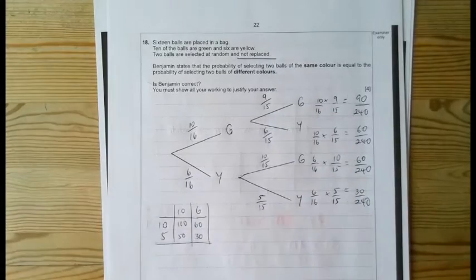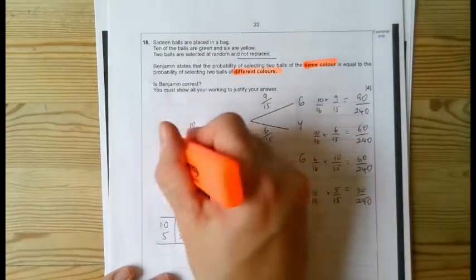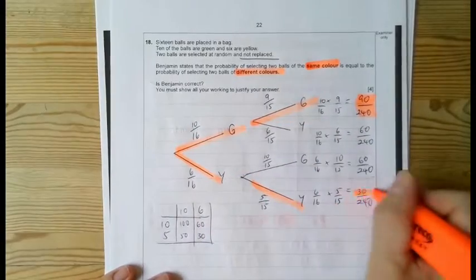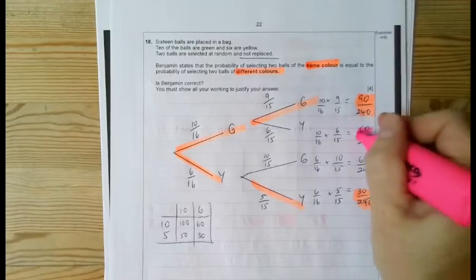Now Benjamin has said that getting the same colour is the same as getting the different colours. So the same colours, green then green, is that one there, or yellow then yellow, so that one there. The different colours then are the other two answers. It's this one here and here.